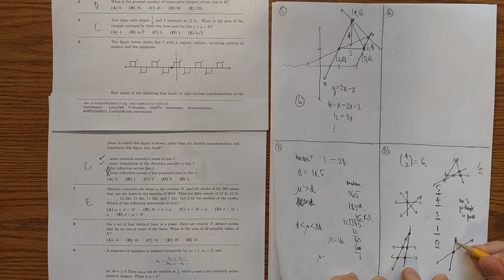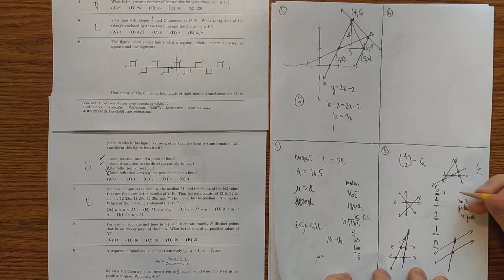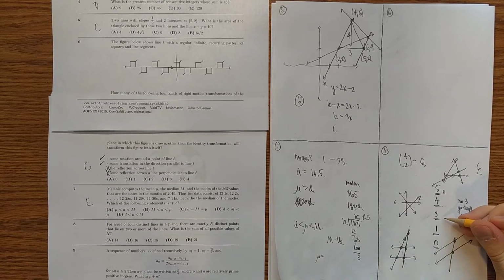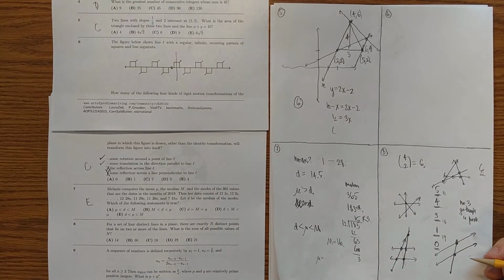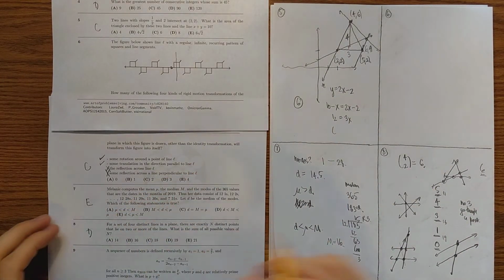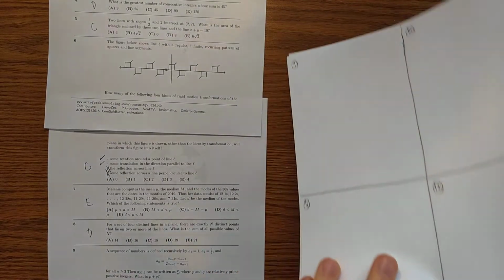If it's here, then I'm going to have to intersect and go like that. I don't think I can get 2. Okay, so this is 11 plus 7 is 18, plus 1 is 19. I think it's D. Okay, that's tricky. I'm even still a little concerned about that.